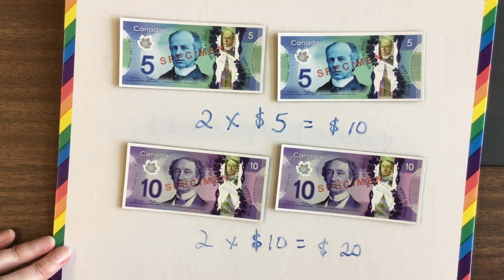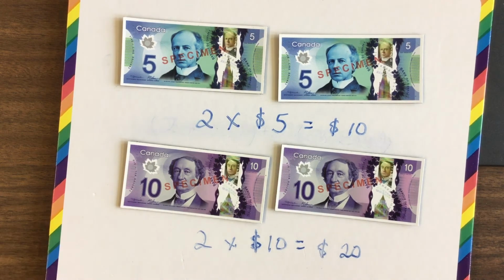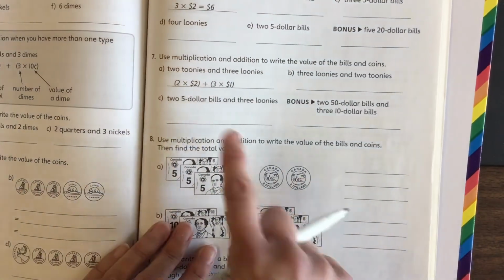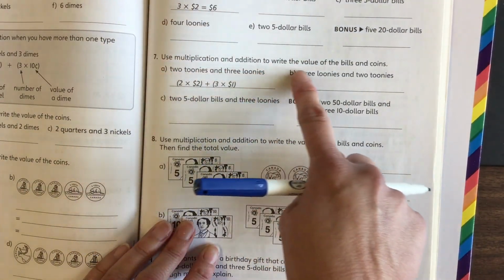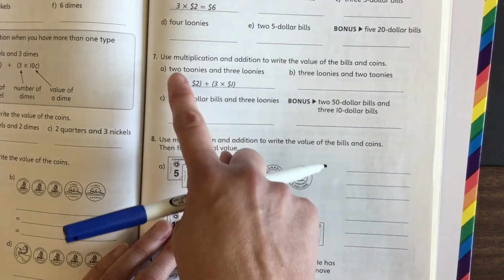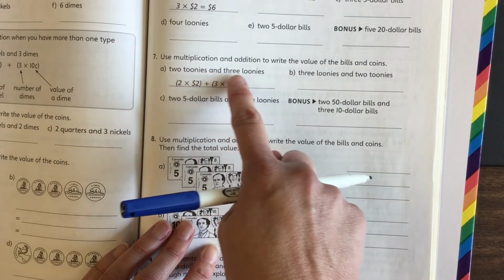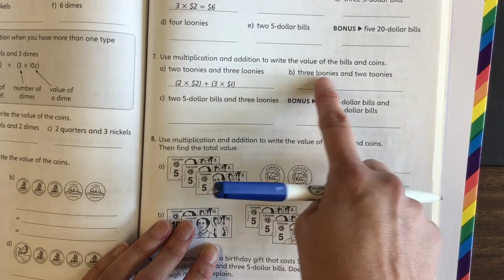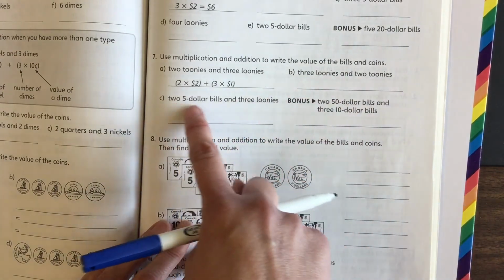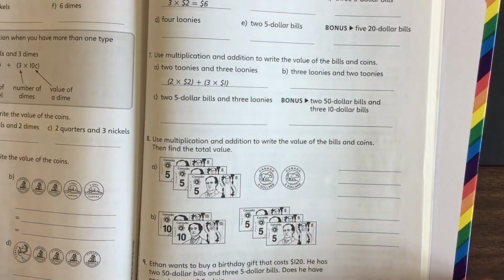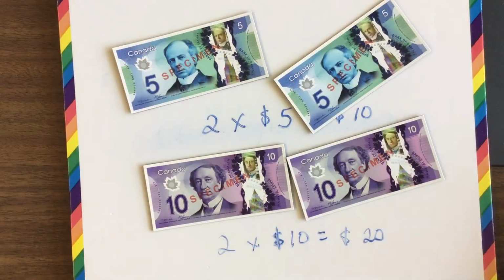And then for question number 7 and 8, you just have to follow the instructions on the page. All right, it says use multiplication and addition to write the value of the bills and coins. What if I have 2 toonies and 3 loonies, or 3 loonies and 2 toonies, 2 $5 bills and 3 loonies, and so on? Well, let's take a look at how that would work.